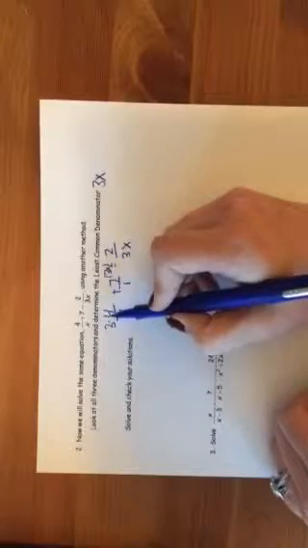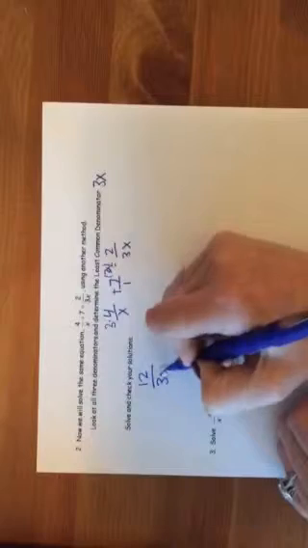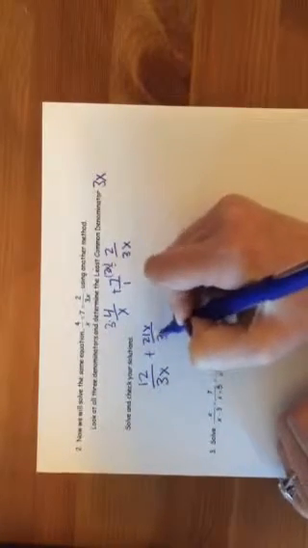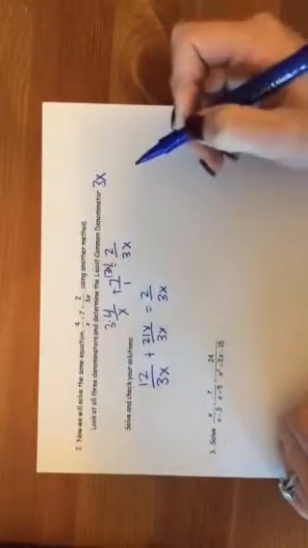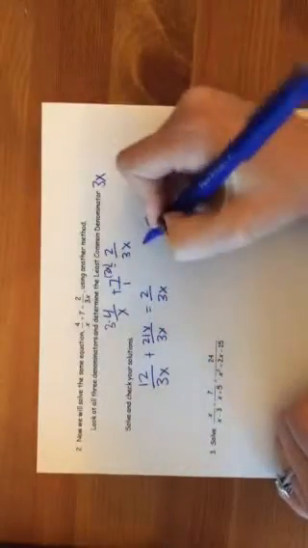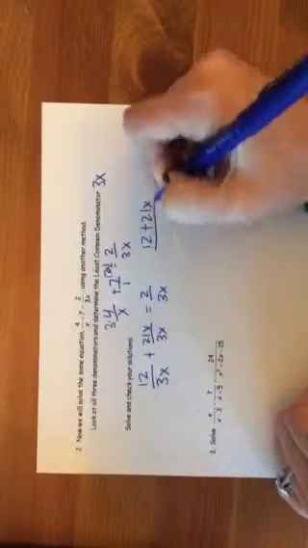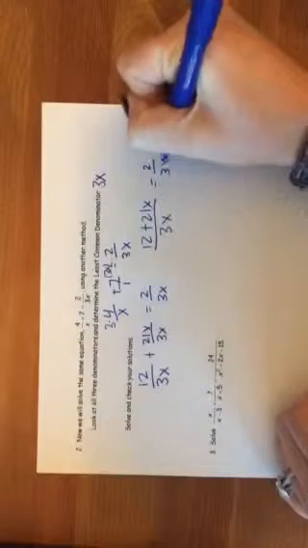Well, this is going to give me 12 over 3x plus 21x over 3x is equal to 2 over 3x. I can go ahead and write this side as one fraction, so 12 plus 21x over 3x equals 2 over 3x.